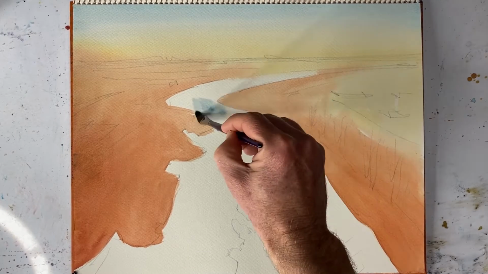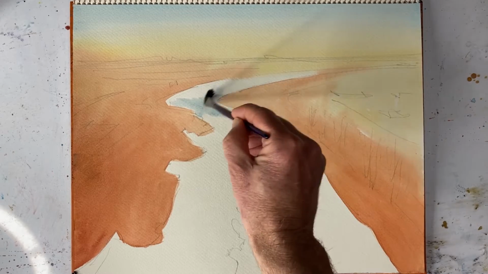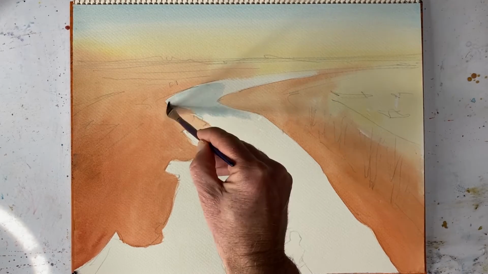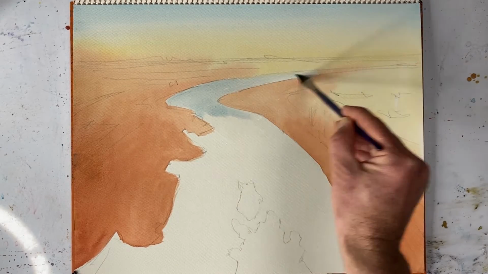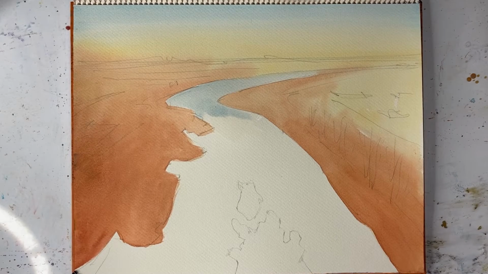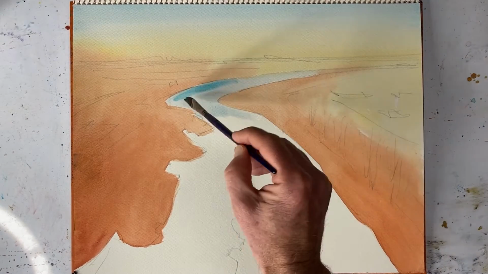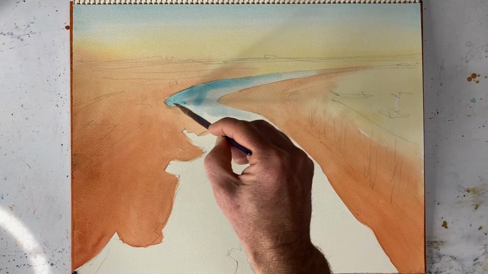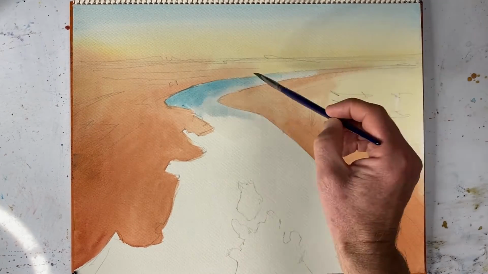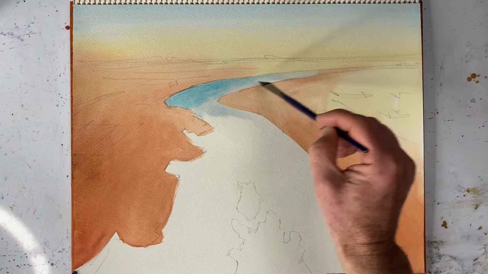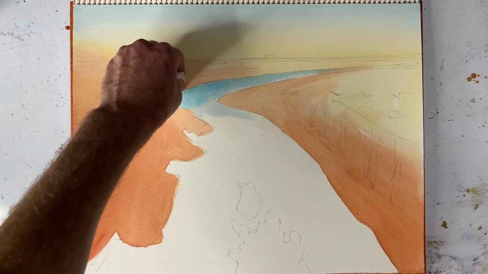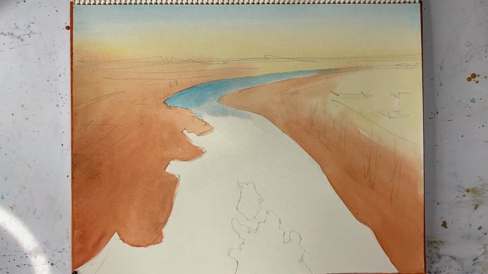It's dried, as you can see, it's dried a lot. It's really faded. So now I'm working on the river, and the river in the distance is a light blue colour, and once again I'm using that cobalt turquoise blue. I'll just call it turquoise from now on because it's a bit of a mouthful.